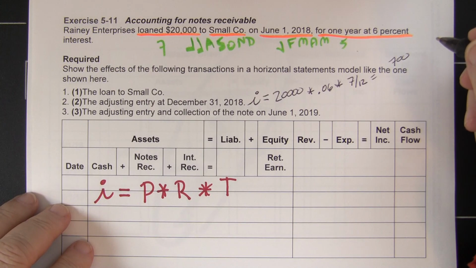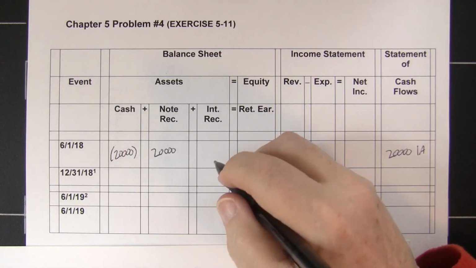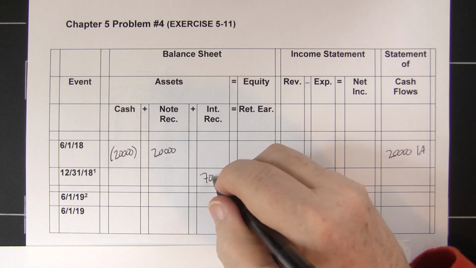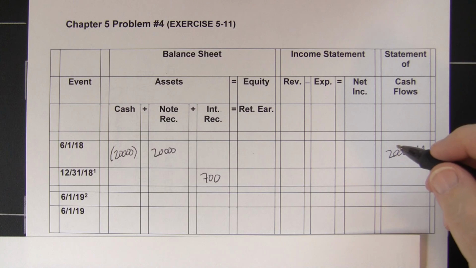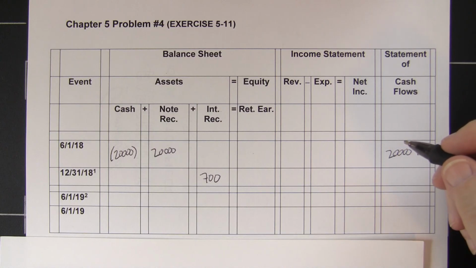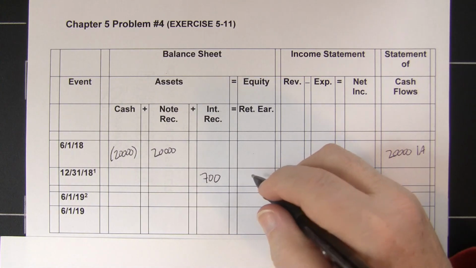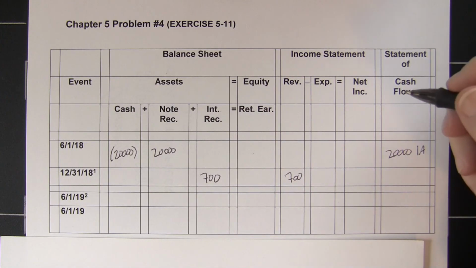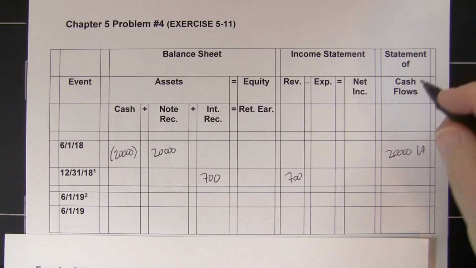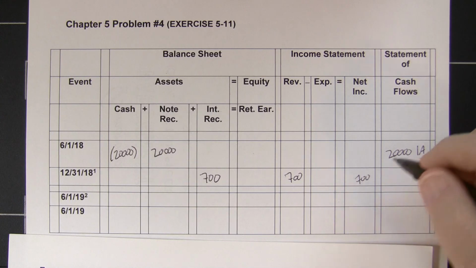So at the end of the first year, we're going to recognize $700 of interest receivable, and that's a form of revenue, that's a form of income. So that would go under equity, that would be the retained earnings, the revenue part of retained earnings. Okay, so the net income based on that would just be $700, revenue minus expense, $700.